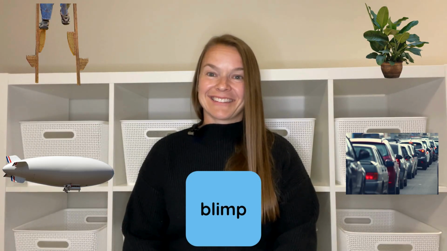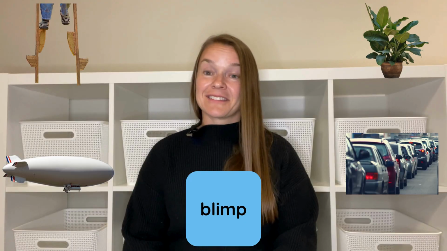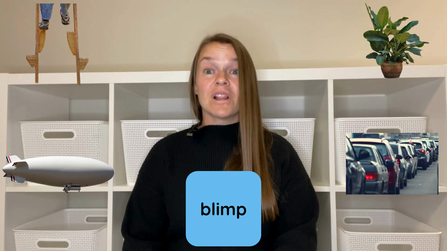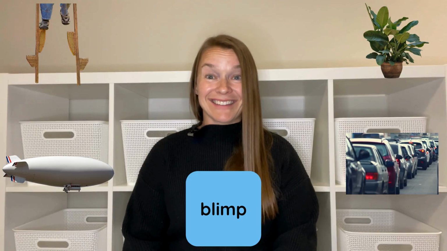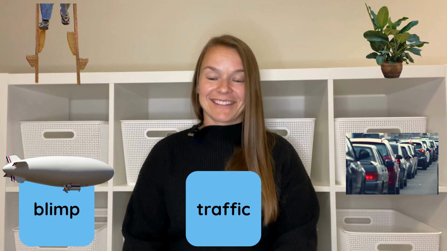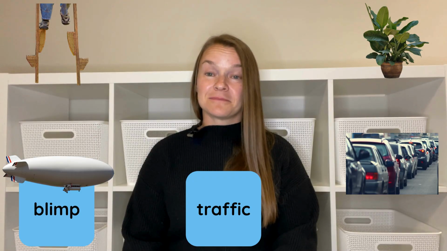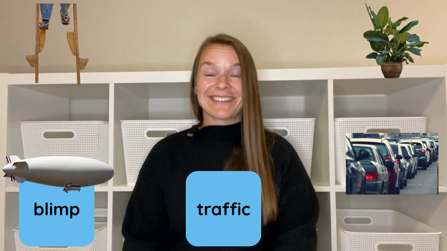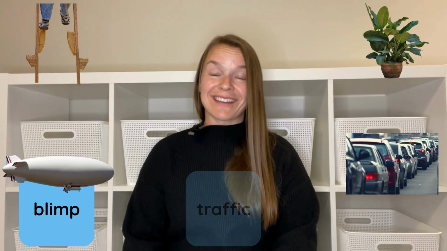What does this say? Yeah, sound it out. Blimp. So we'll put it with the picture of the blimp. What does this say? Traffic. So we'll put it with the picture of the traffic.